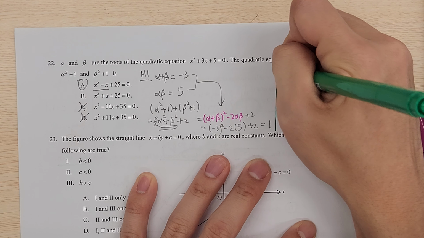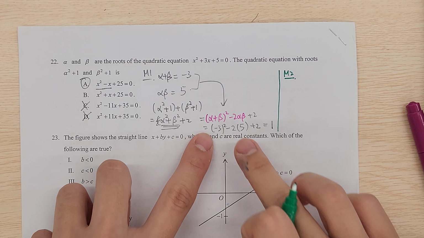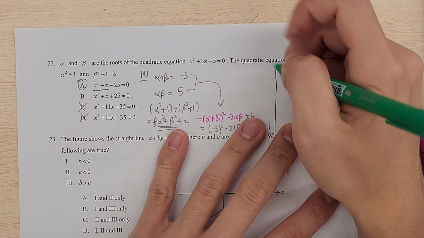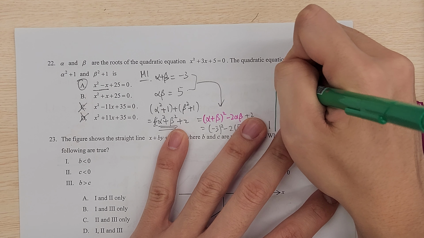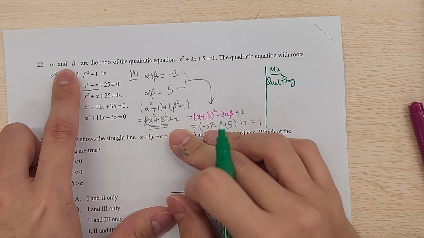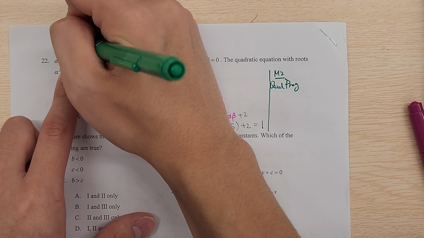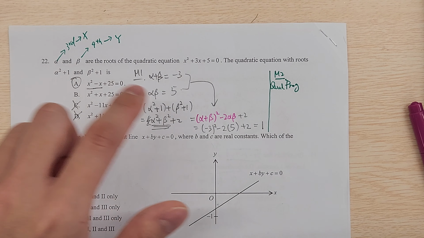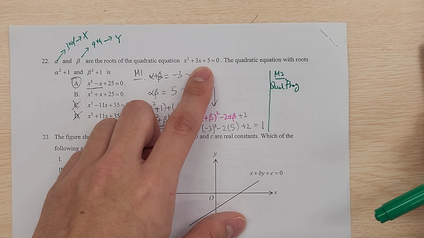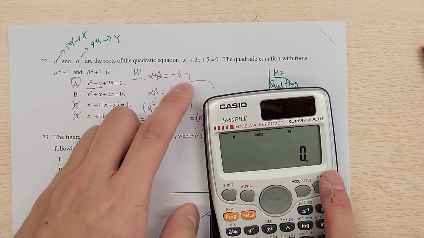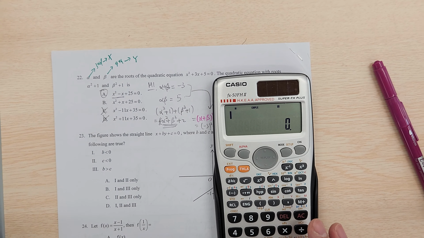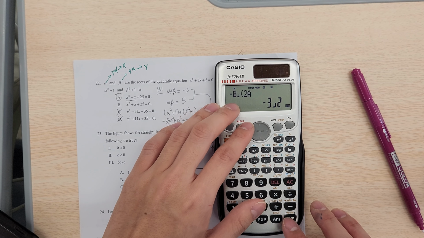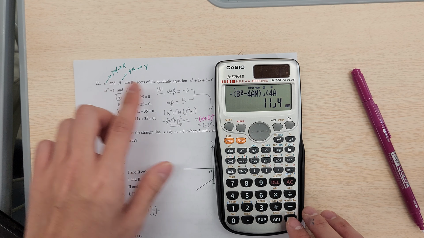Method 2. If you really forget, or you are afraid of doing this expansion, you can use the quadratic program. Because our alpha and beta are the third and fourth output, which will be stored in x and y. So we can use our quadratic program and then type 1, 3, and 5.